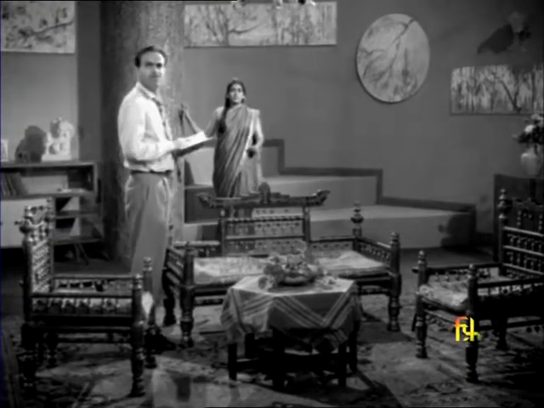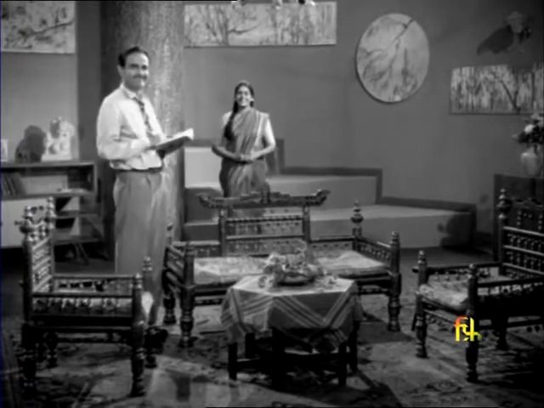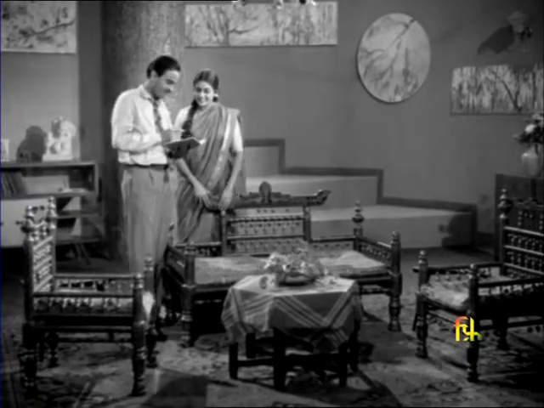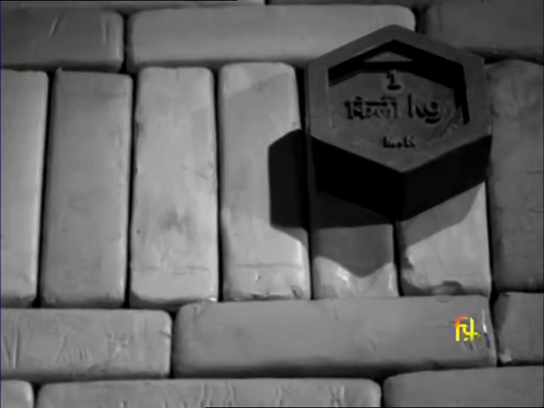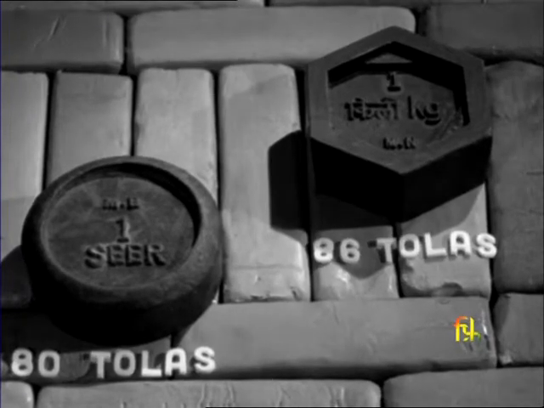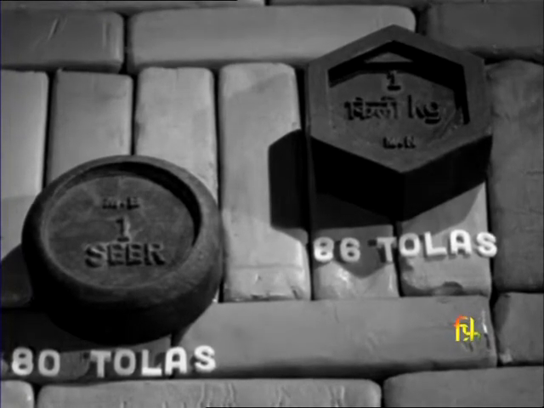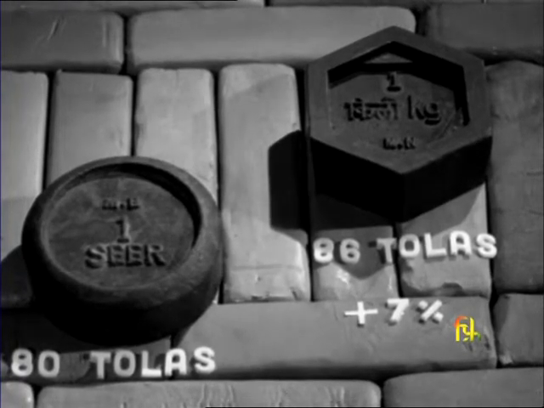Don't get upset, Mr. X. We all take time to get used to new things. Let's explain to Mrs. X the difference between the old and the new. Here is how to relate the kilogram to the seer. A kilogram is 6 percent more than a seer. This means you will pay 7% more for a kilogram than you did for a seer.